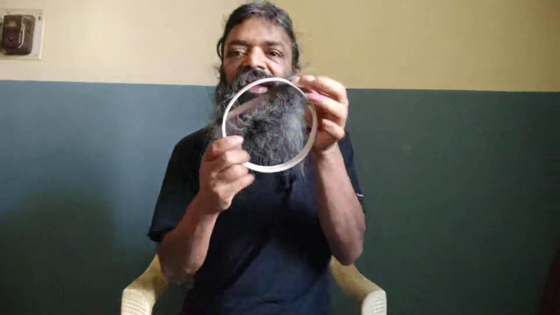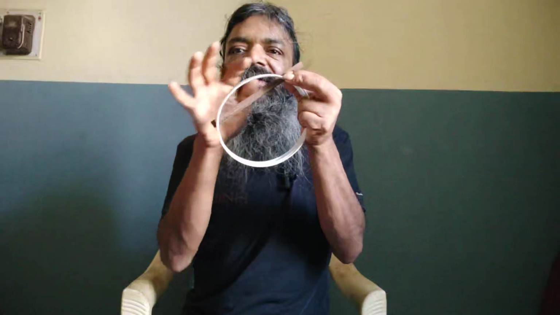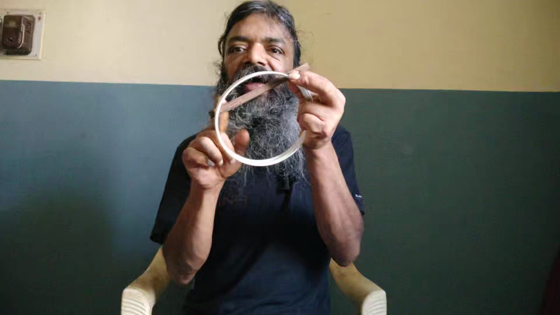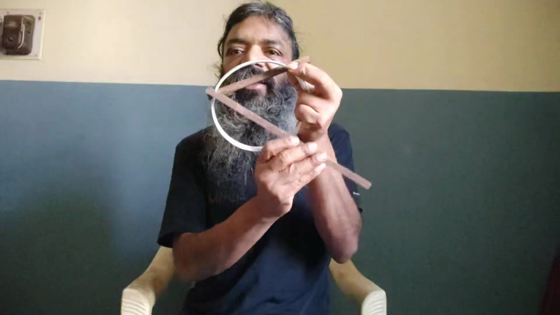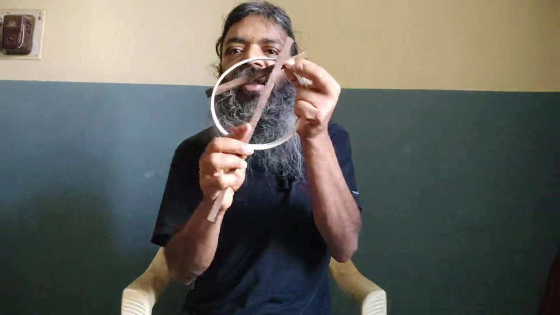First thing, why is our result coming out so perfect? That is the question mark. If this arc is r, if I take a line from here to the center, that is the radius, and from here I take a line to the center.